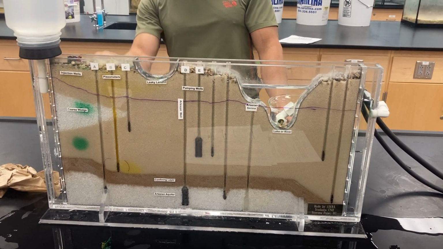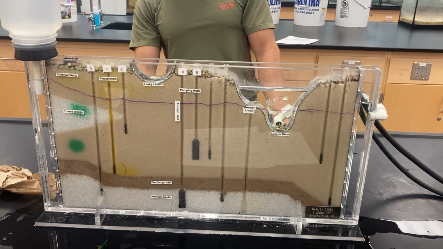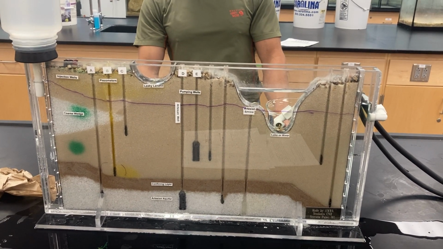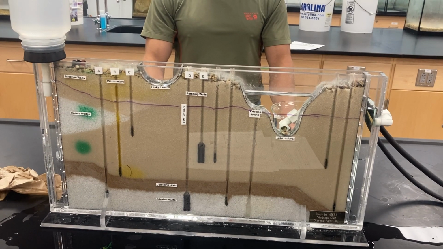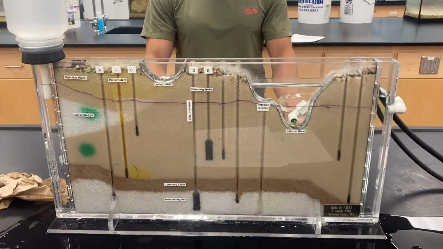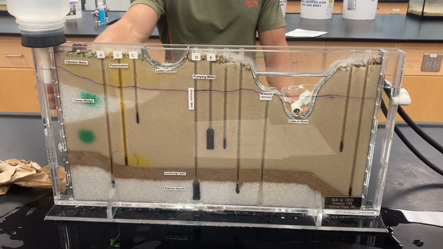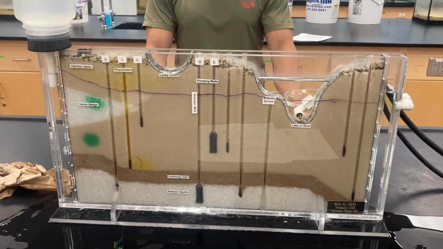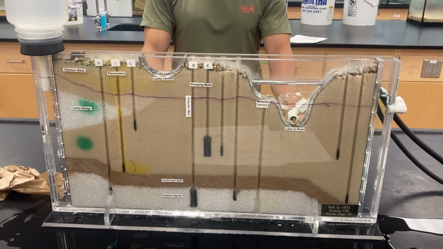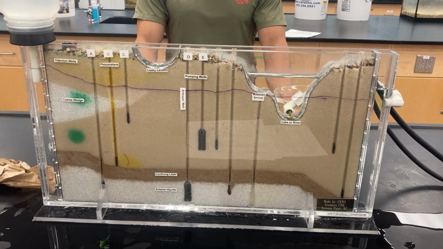I can see it on my side. It's moving, right? Those were side by side when I put them in. So the coarse sand moves faster, okay? It has the greatest porosity and permeability. Which question is that? That was number 7 and 8. Okay. Number 7 and 8 are kind of similar.